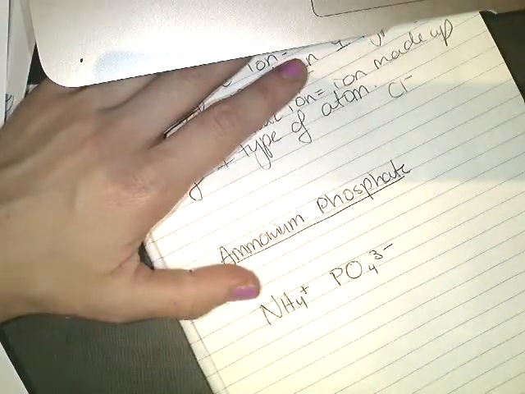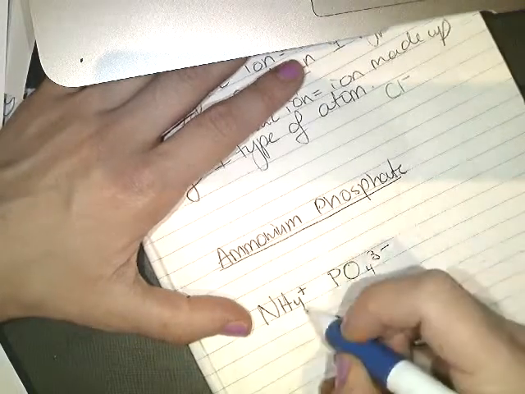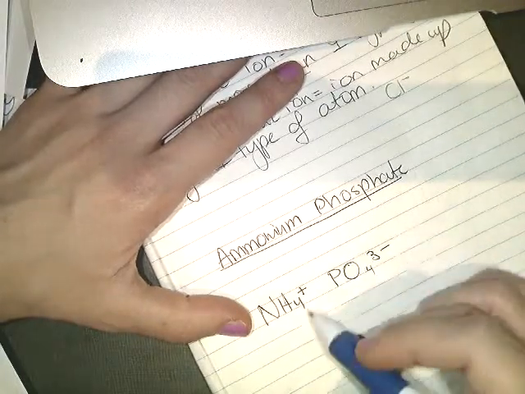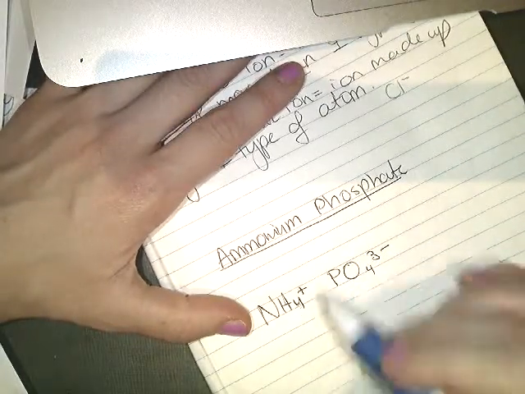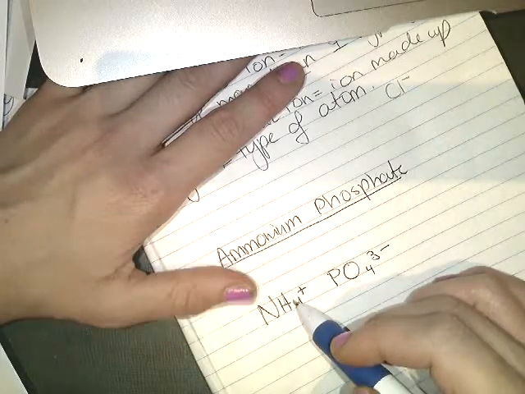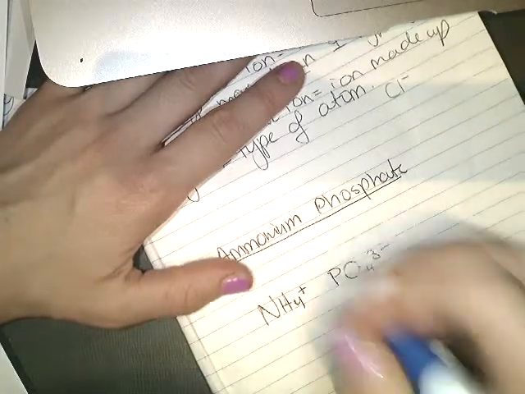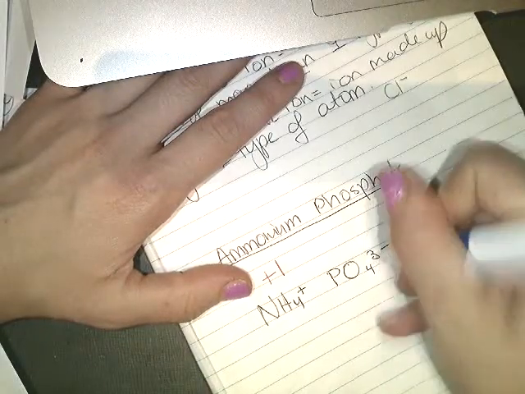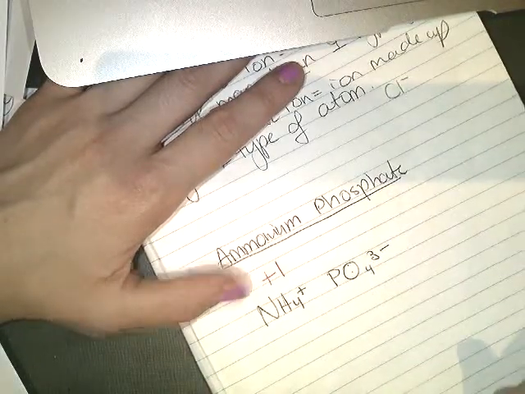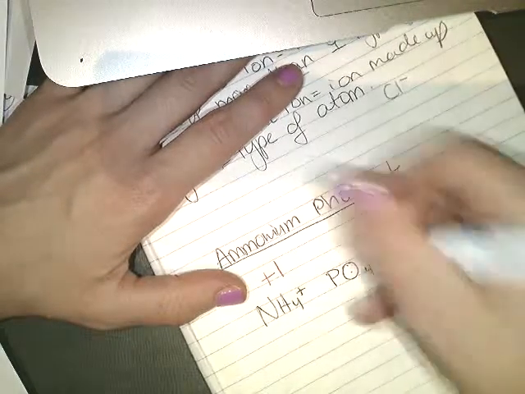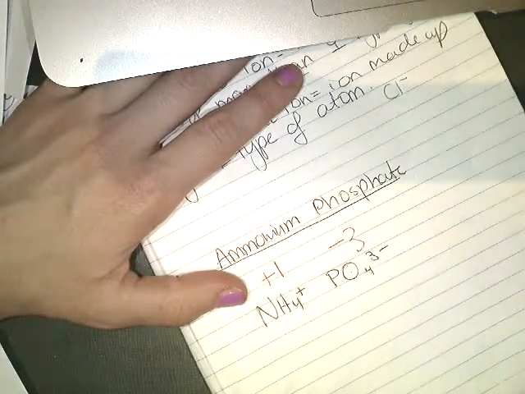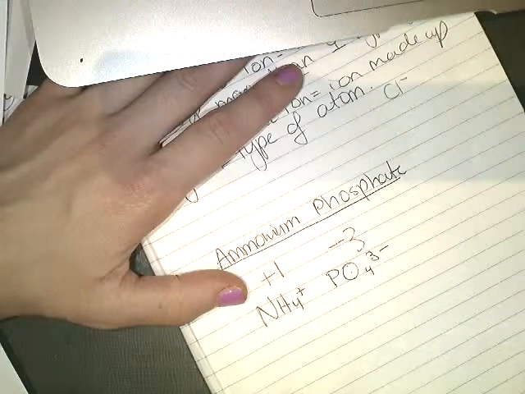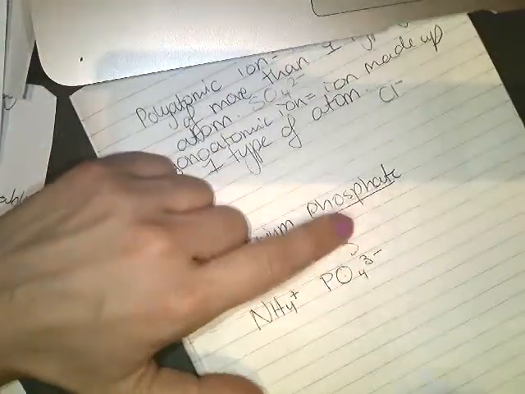Find your cation and its charge. Now, this 4 is not part of its charge because it's subscript. So it's talking about how many hydrogens are there. So its charge is actually +1. This phosphate, the 4, talks again about how many oxygens are there. So its charge is -3. Now, because we have a +1 and a -3, we don't have 0.